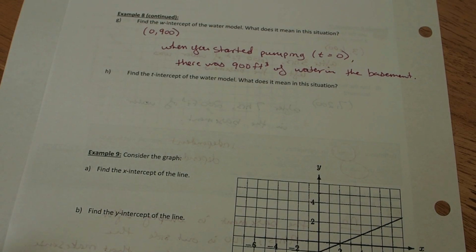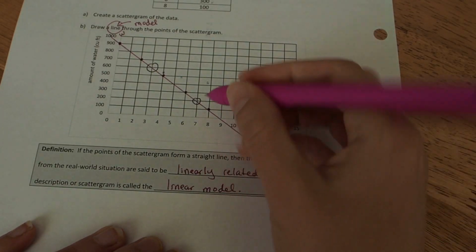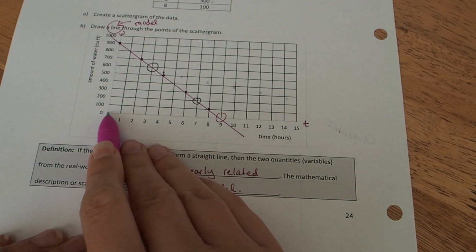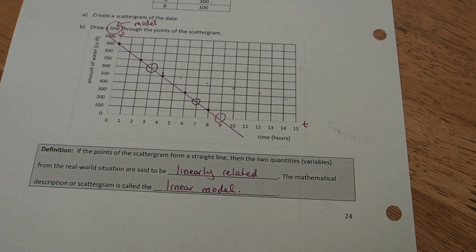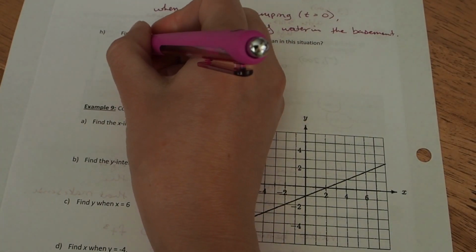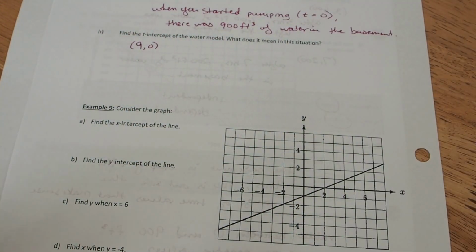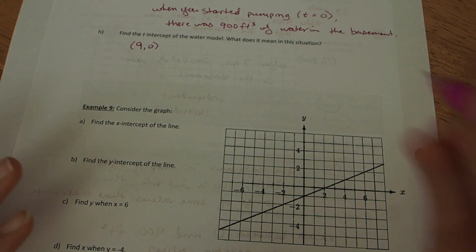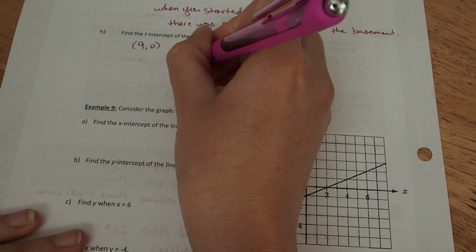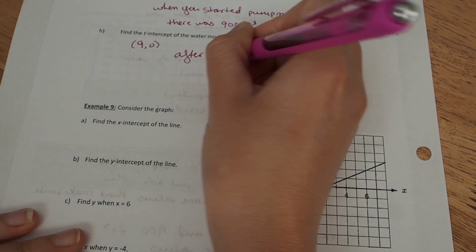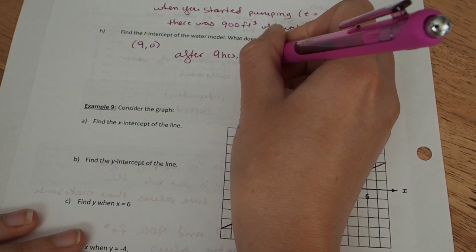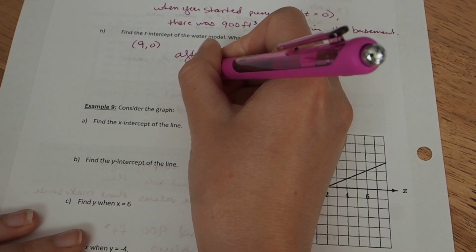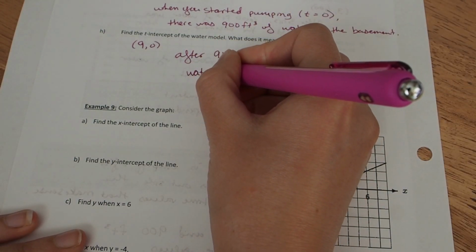Flipping back to the graph, I want to find the t-intercept. The t-intercept is where my graph crosses the t-axis. That's going to be down here at the ordered pair 9 comma 0. And this ordered pair means that after 9 hours, there is 0 water in the basement, or the basement is empty. So after 9 hours, there is no water, 0 cubic feet of water left in the basement.